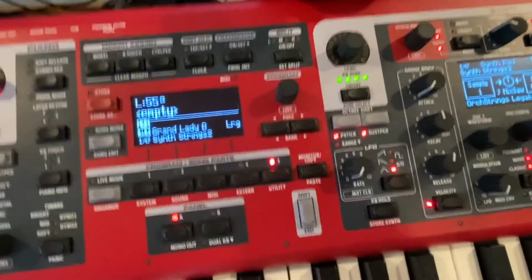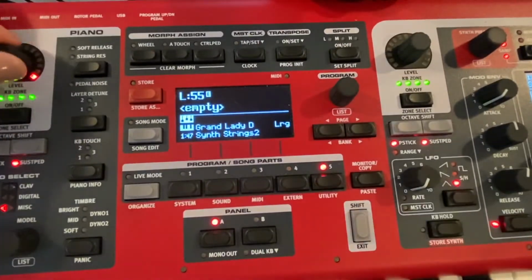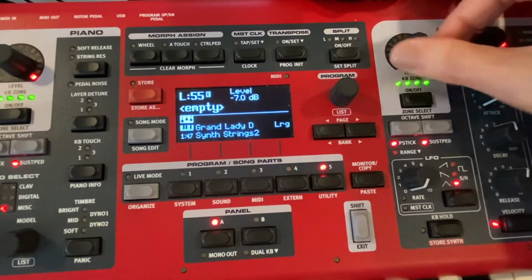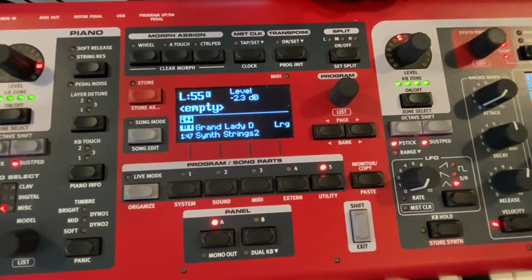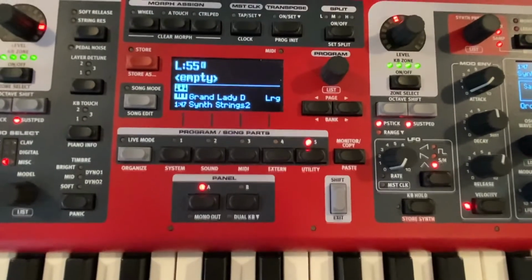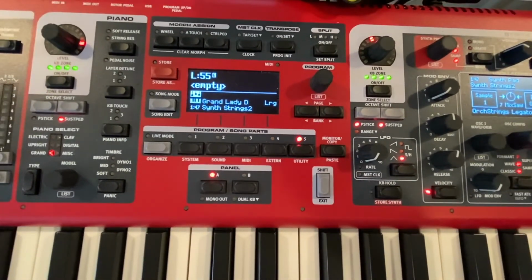I'll get back to this main view here so that you can see what I'm doing. So now I have the pad up about halfway. I'll bring the piano back some. This out, you can see the keyboard a bit. There we go.